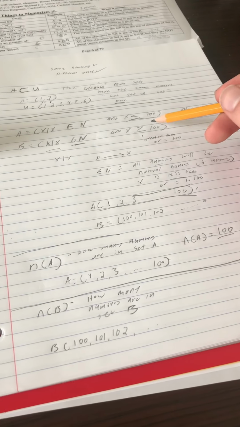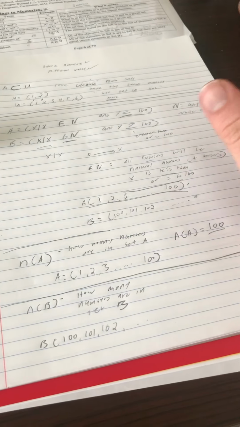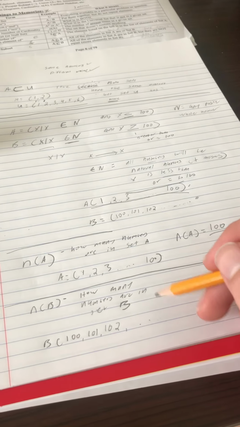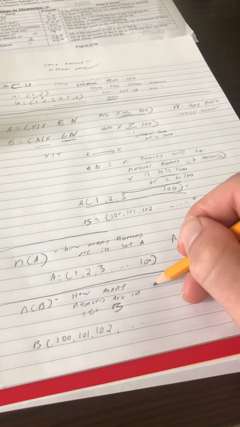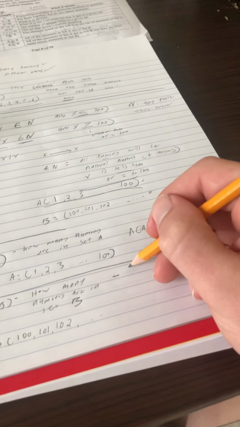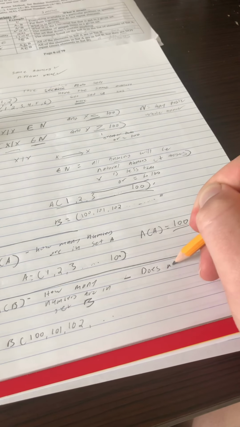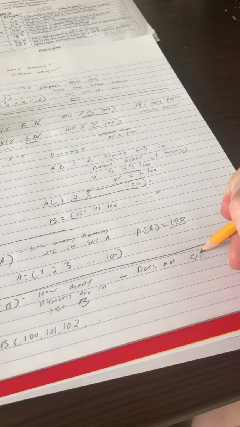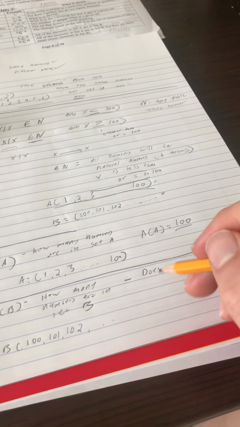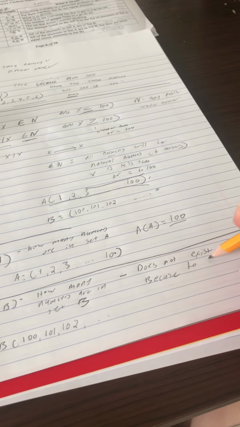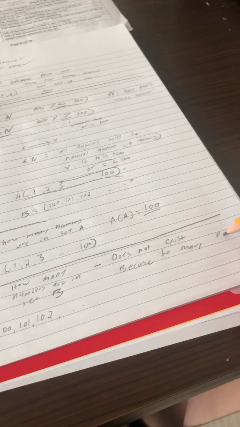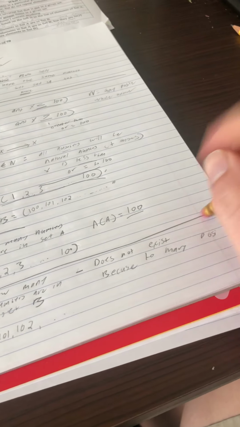From this, we know that there's no possible cap to it. So when it's asking n(B), this is really hard. We don't have an answer. In math, we like to write does not exist. It does not exist because there are too many possibilities, too many numbers.